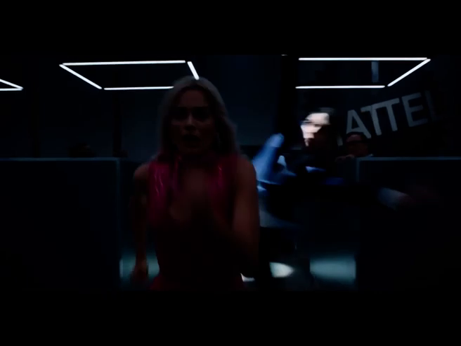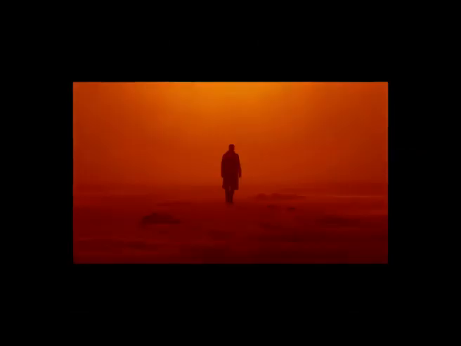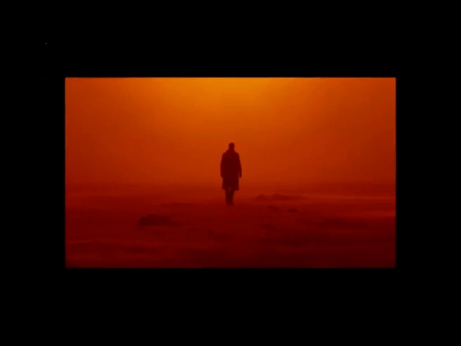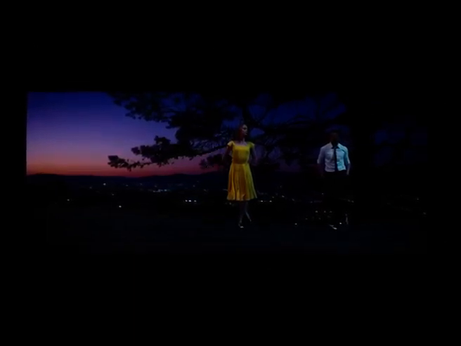Using complementary colors isn't the only way to use color schemes in your film. You could also go for a more monochromatic look like this shot in Blade Runner. And you could even use vibrant colors for the clothes that your actors are wearing, like this shot from La La Land. They're using this yellow dress to separate her and create depth from the background.